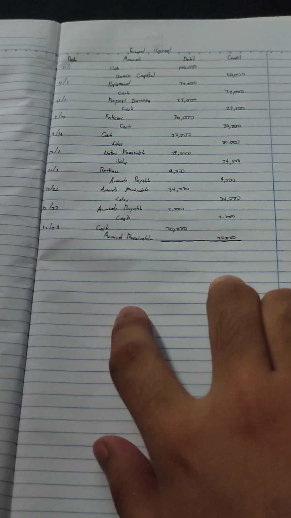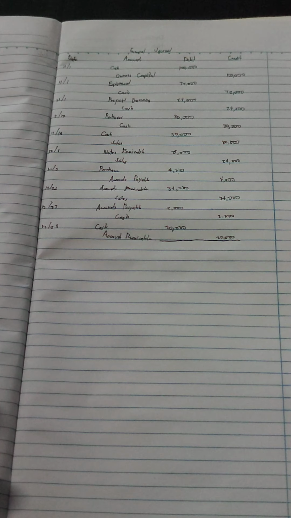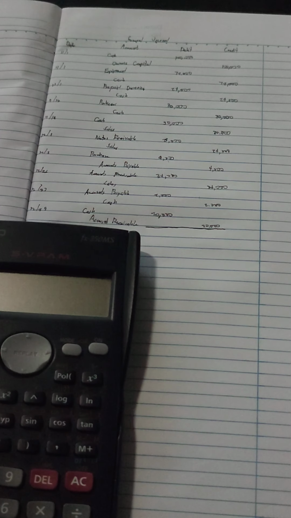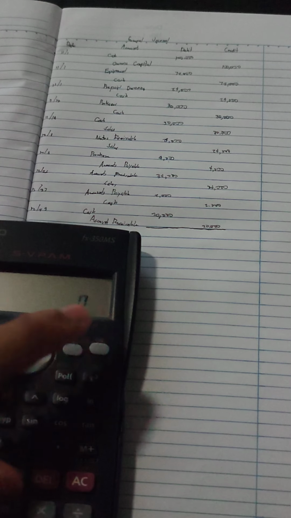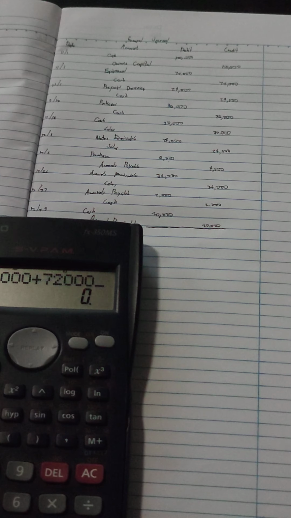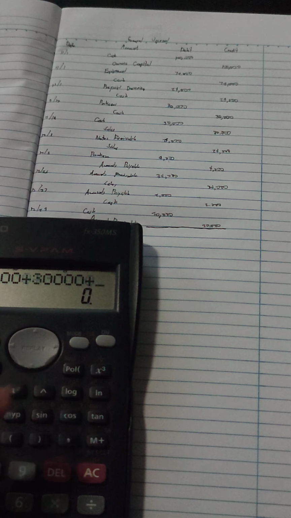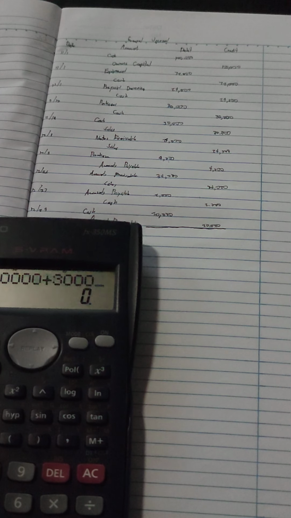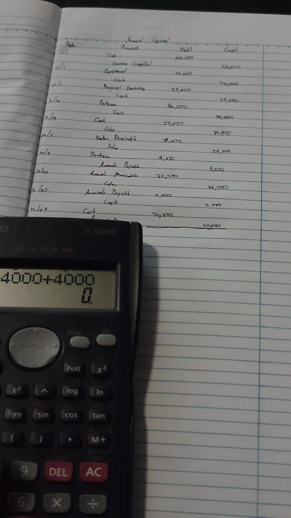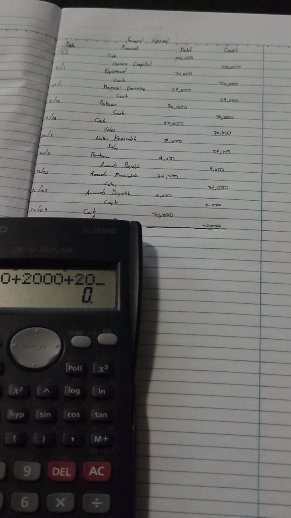Okay, so these are our journal entries. Now we will compute to find out whether it balances or not. So 100,000 plus 72,000 plus 24,000 plus 30,000 plus 30,000 plus 24,000 plus 4,000 plus 34,000 plus 2,000 plus 20,000.